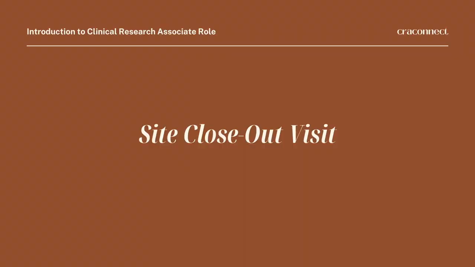The next one is our last type of monitoring visit, the closeout visit. The closeout visit is the last monitoring visit that occurs when you perform a clinical trial. By the time this visit occurs, the patient must have finalized any procedure or follow-up assessment, and any responsibility the site has towards the sponsor, and the trial must be completed.